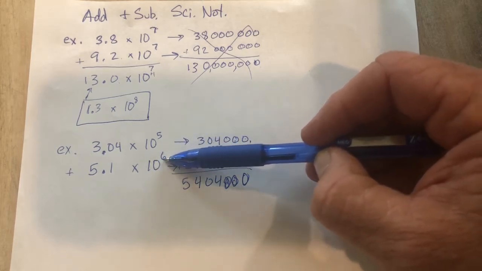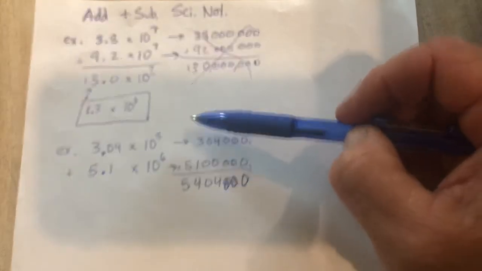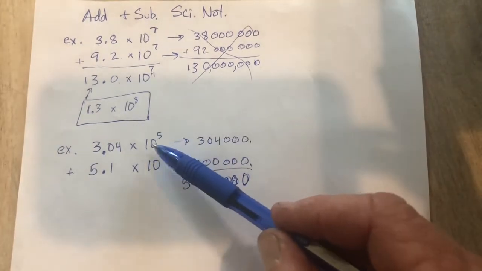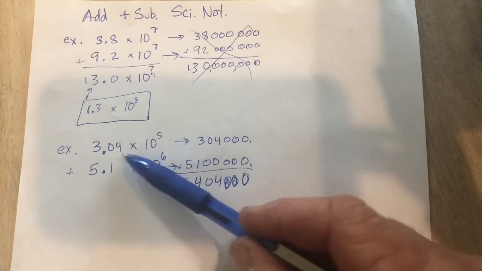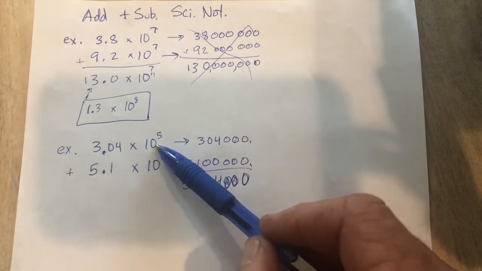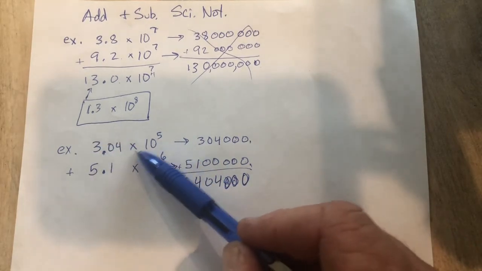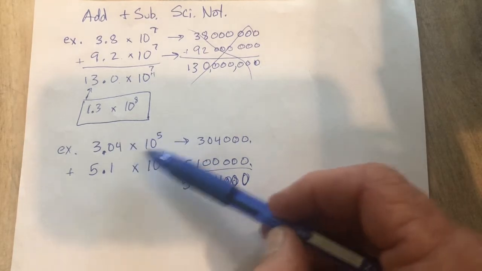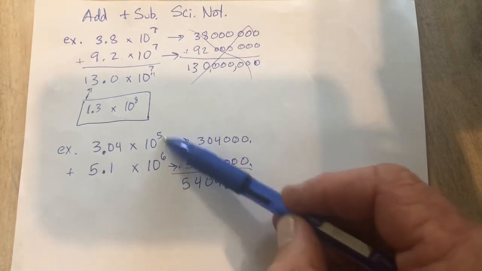So 10 to the 6th power. What we're going to do here is make this top number be something multiplied times 10 to the 6th power. Now it'll take it slightly out of scientific notation, but it's going to make it possible for us to add these two together.